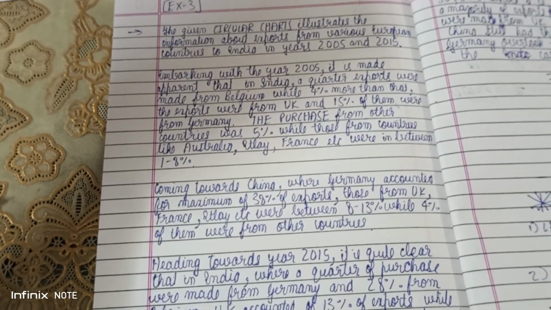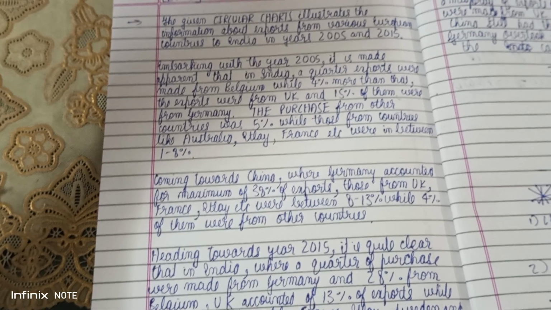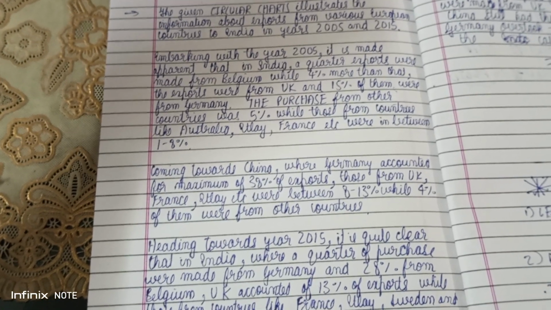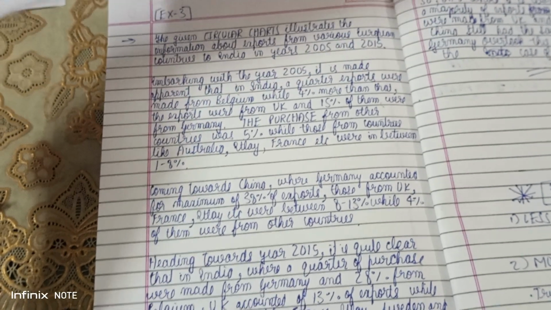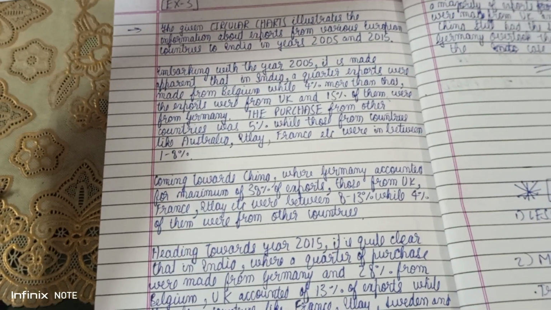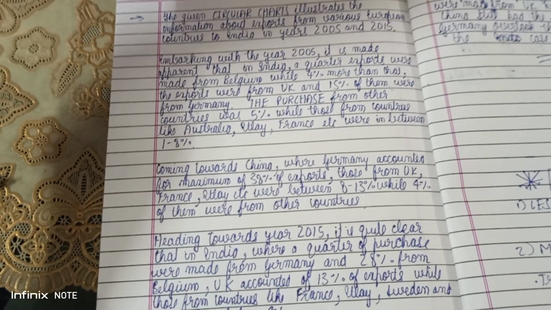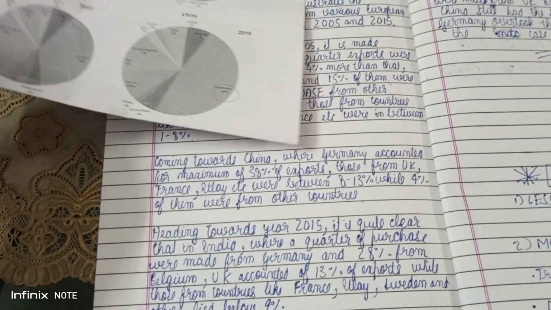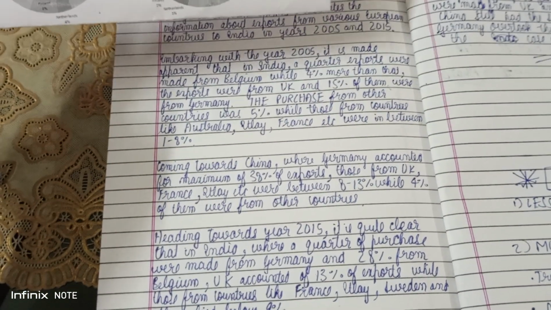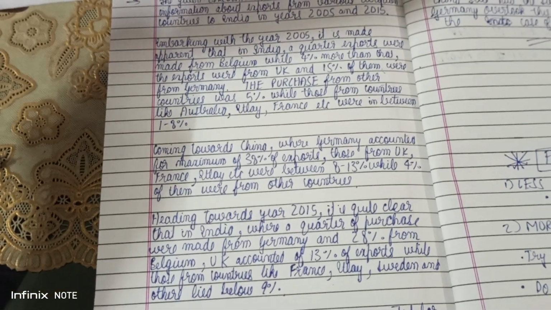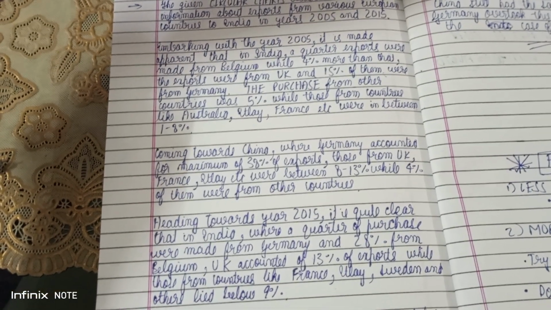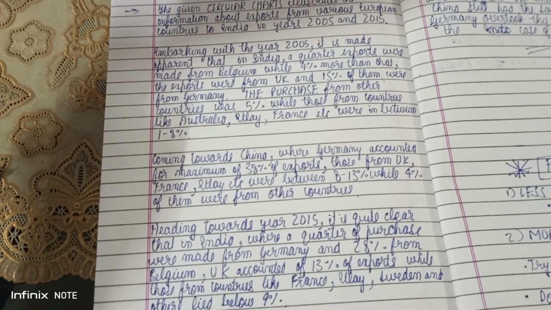Embarking with the year 2005, it is made apparent that in India, a quarter of exports were made from Belgium, while 4% more than that, the exports were from the UK, and 15% of them were from Germany. The purchase from other countries was 5%, while those from countries like Australia, Italy, France, etc. were in between 1 to 8%.